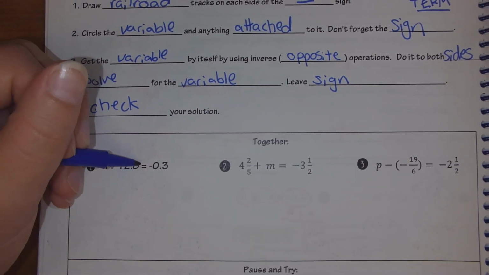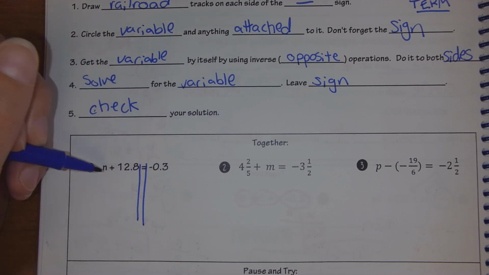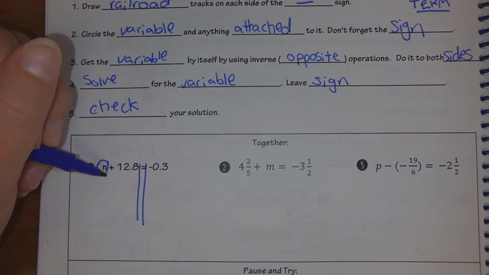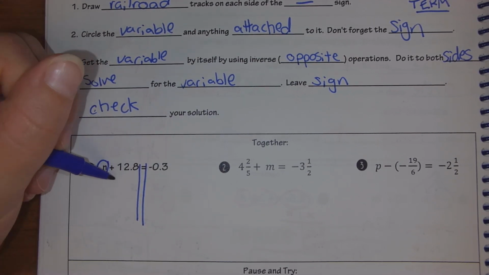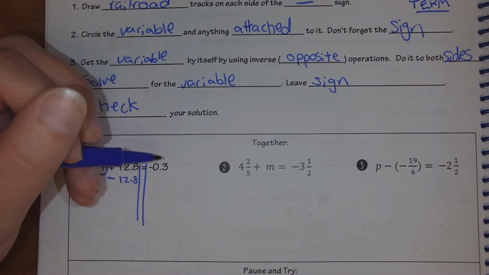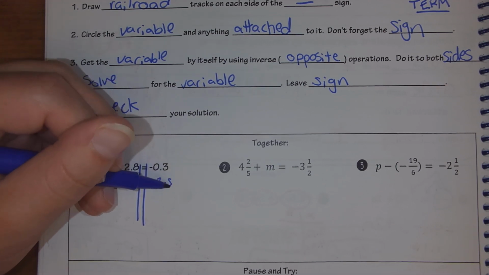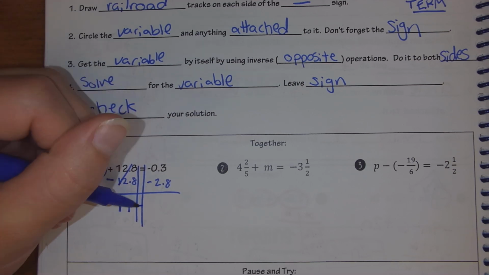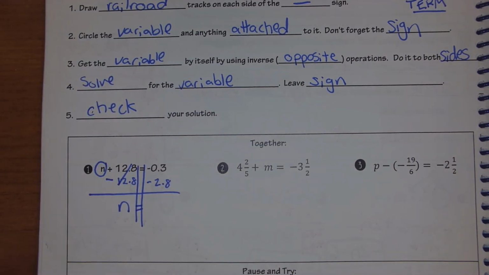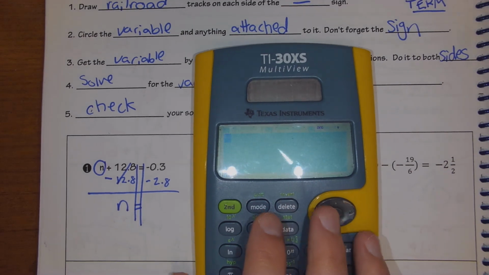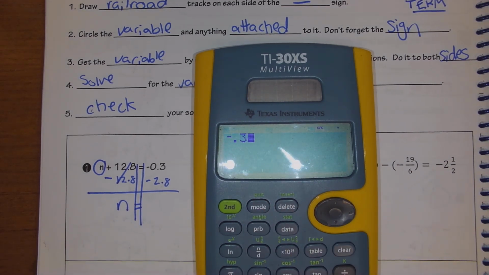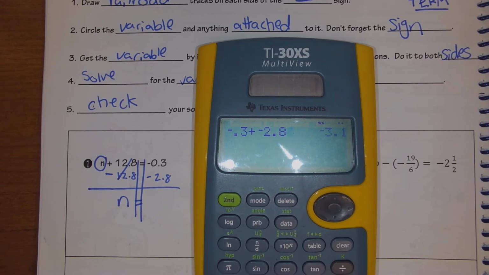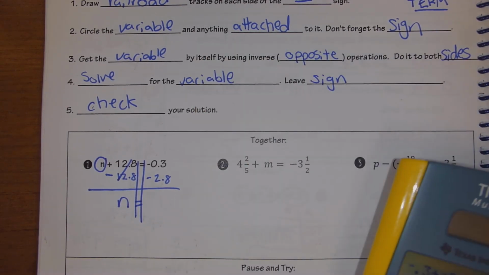Okay, number 1, we do our railroad tracks. Circle your variable. You have a plus, so we're going to subtract 2.8. Subtract 2.8. Those cancel and leave you with an n equals, we have a negative 0.3 plus a negative 2.8, negative 3.1.